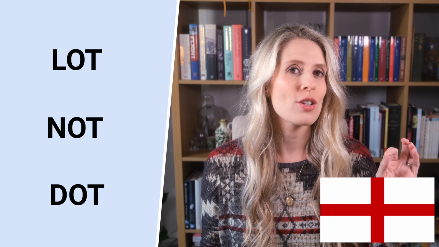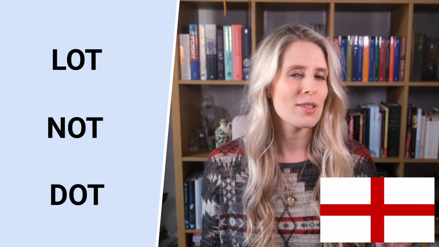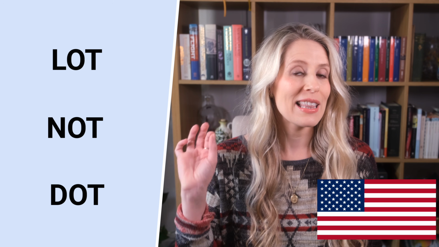And it's the same with the O sound. An American would pronounce these words this way: nut, lut, dot, like ah. But with an English accent, lot, not, dot. Lot, not, dot. Can you hear the difference in the vowel sounds?